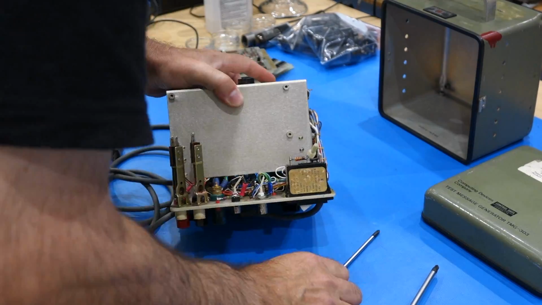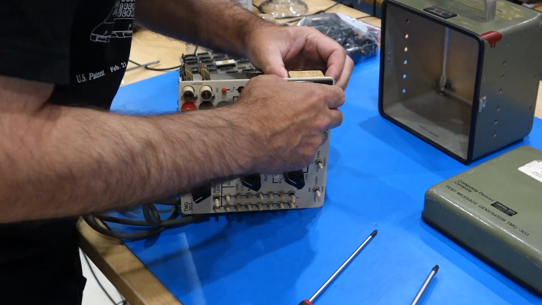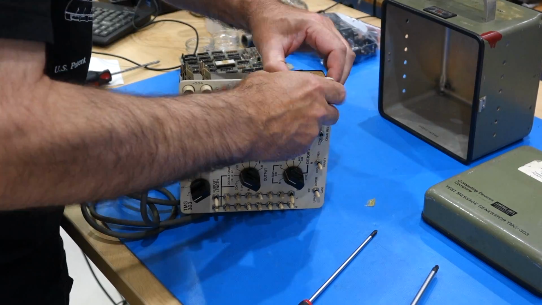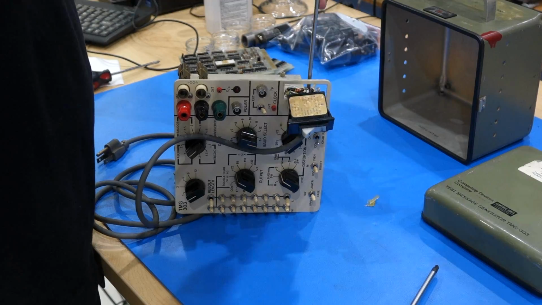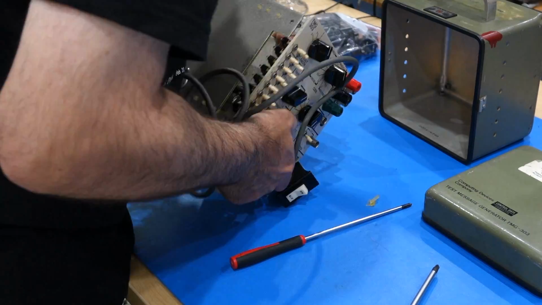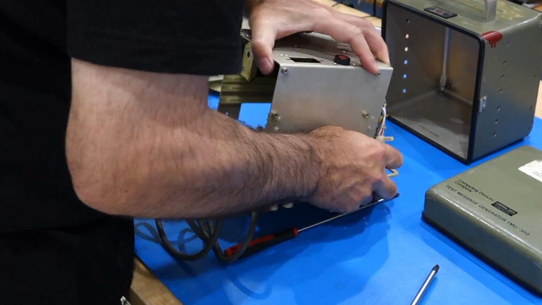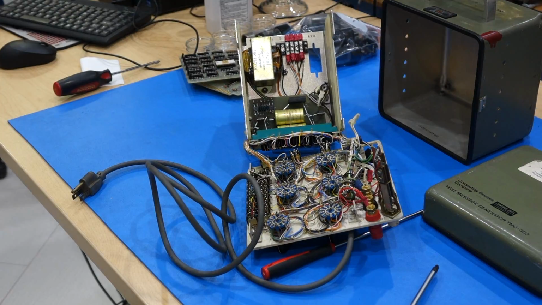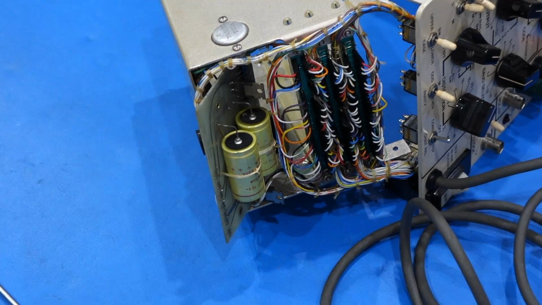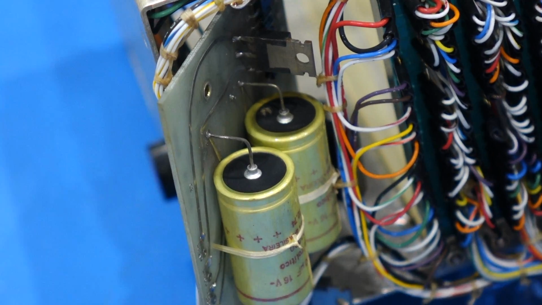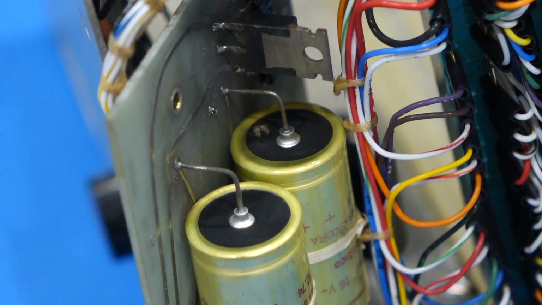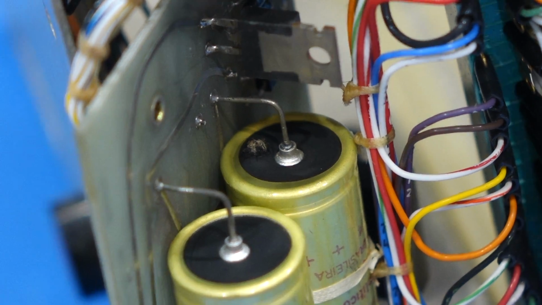Oh, that's not it. That's okay. I think we have our first suspect here. If you look at the capacitor, the back one, like something exploded and came out of it.